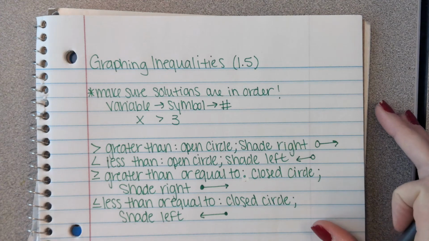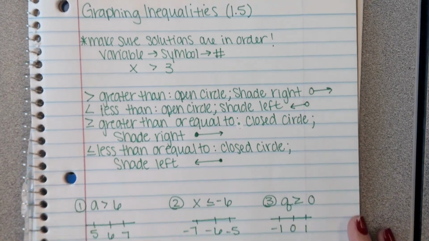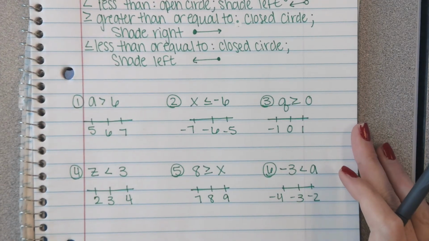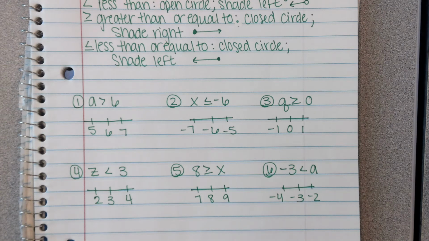Okay, hopefully you've had time to write those down now. We're just going to look at 6 examples, and we'll just do them really quick together. You guys have done this before. This should not be new information, so this should be really easy, really simple to add on.